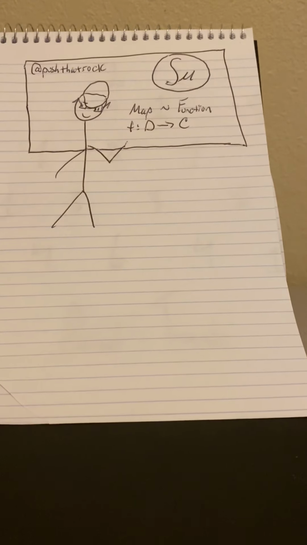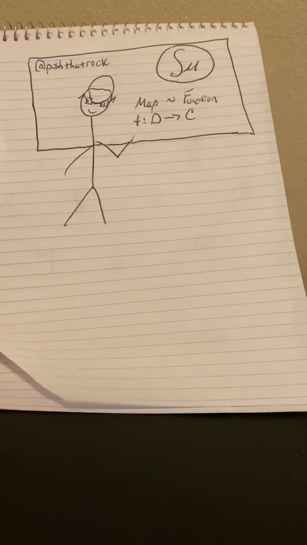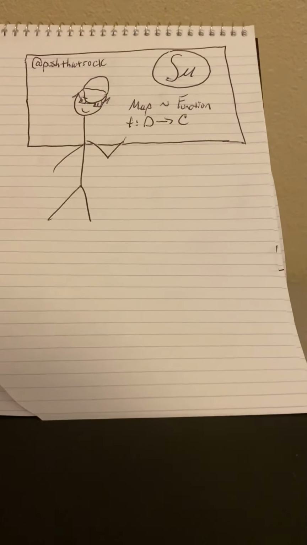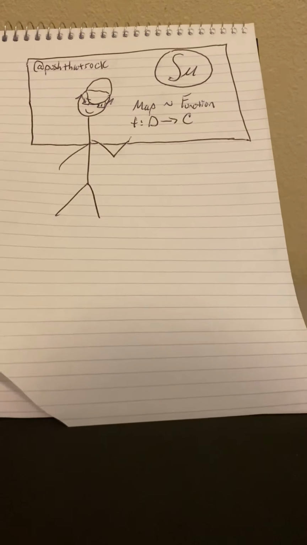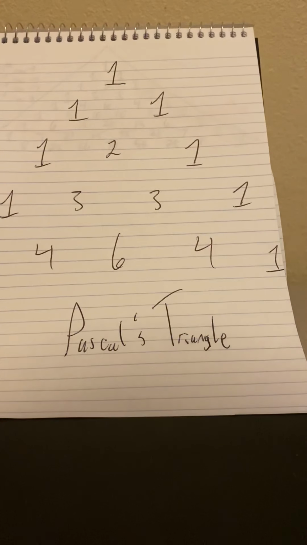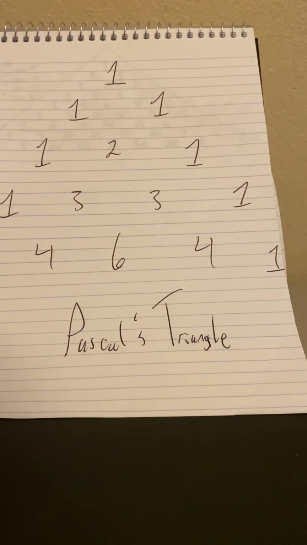Push that rock with Simpson math. Let's talk about mappings, or to use a more traditional term, functions. First, let's discuss Pascal's triangle.